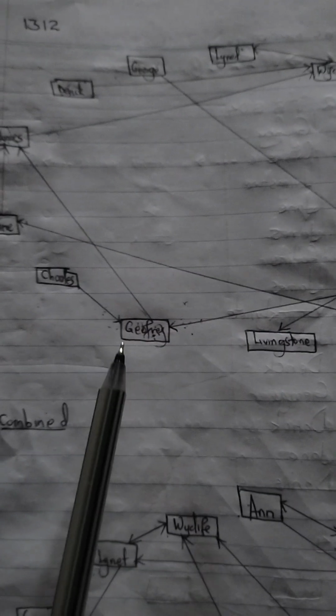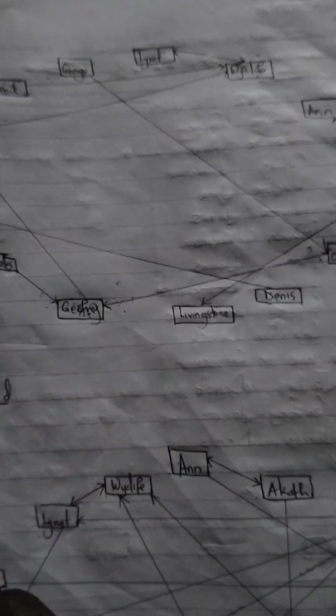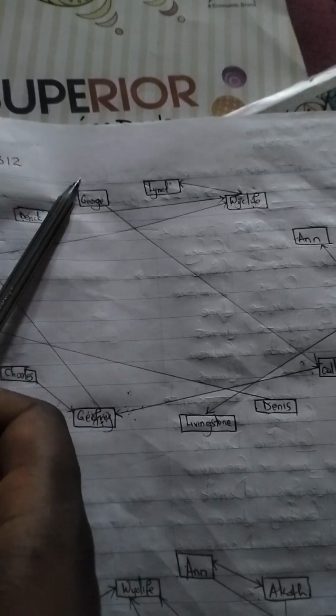Then you are done with Jane. The same will go to Livingstone, who has only 1 connection with Jane. Then for example, if you come to Geoffrey, he has 3 connections: Charles, James, Collins. Then Collins again to George, it ends there.